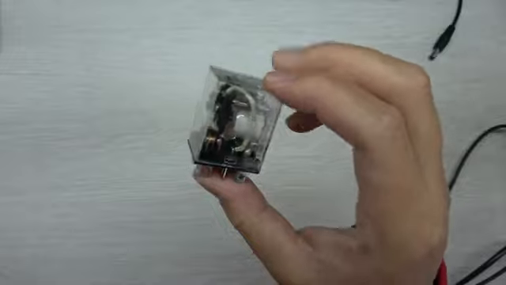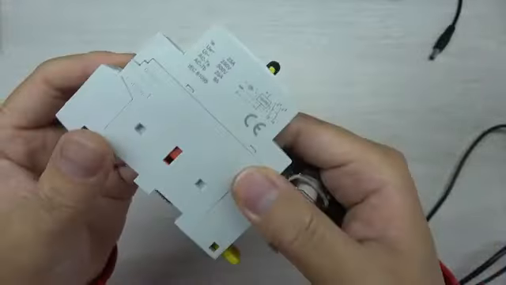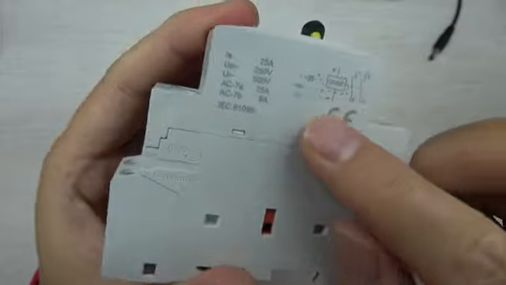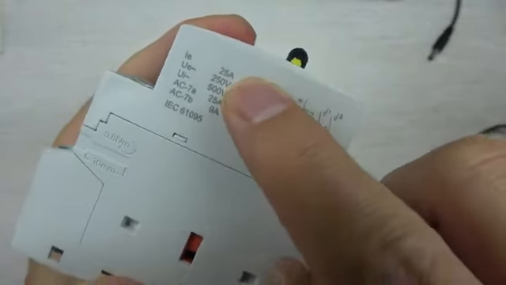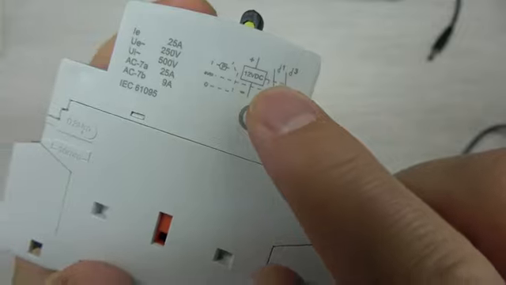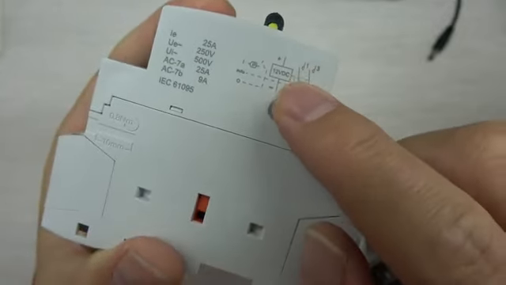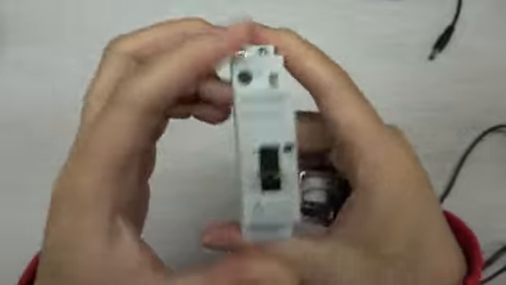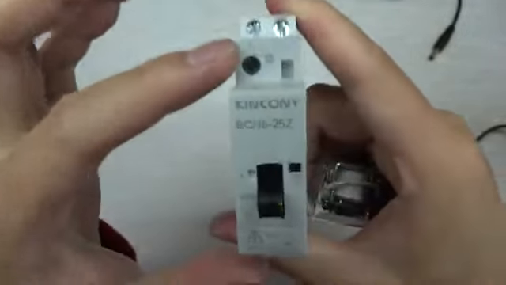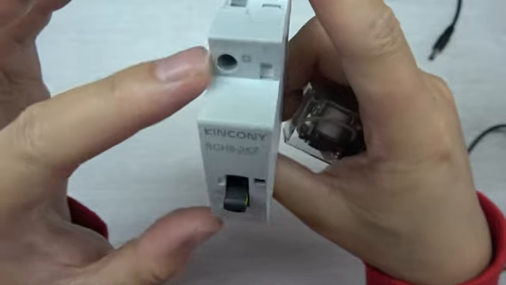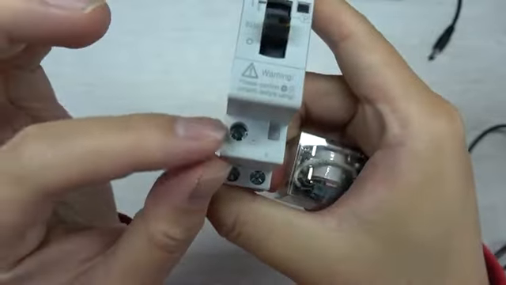And this one is called the DC contactor. Usually the contactor handles a much larger current for your load. You can see this is a 25 ampere DC contactor, and it works with 12 volt and also 24 volt. You apply a voltage at this coil, one side positive and the other negative.